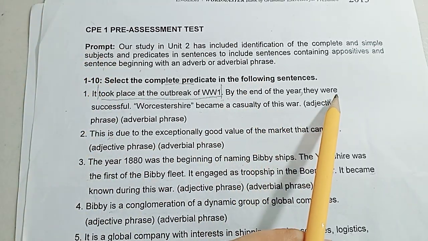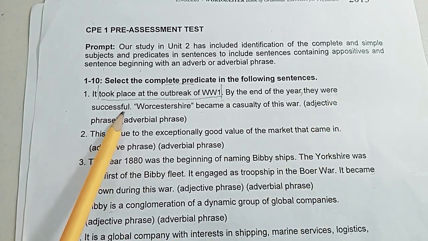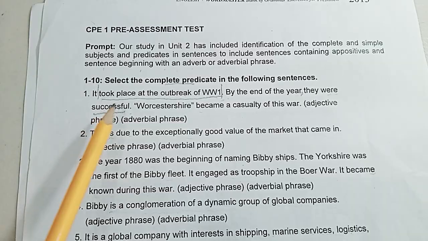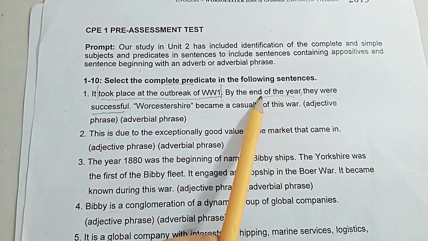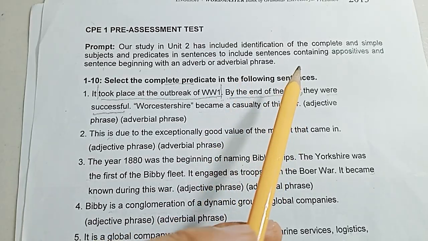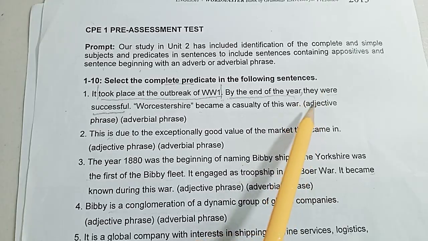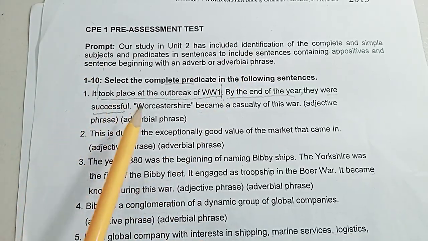Your verb is from here up to here, but you also need to get by the end of the year. Okay? It was just reversed. And leave the subject they. Alright? That is your complete predicate.